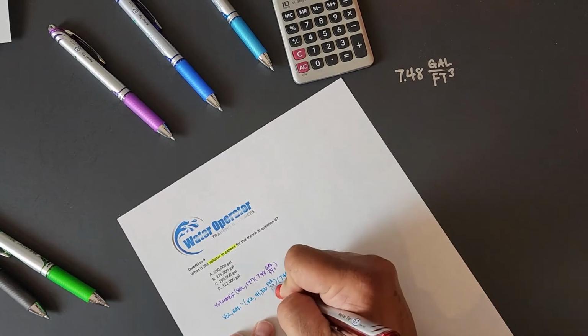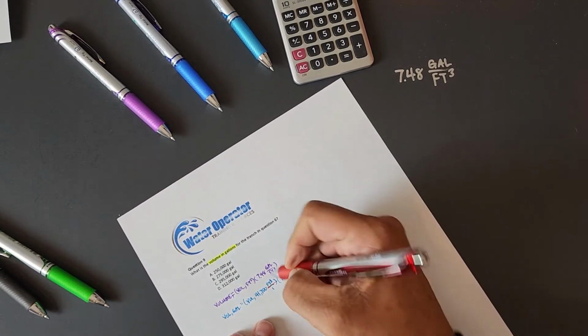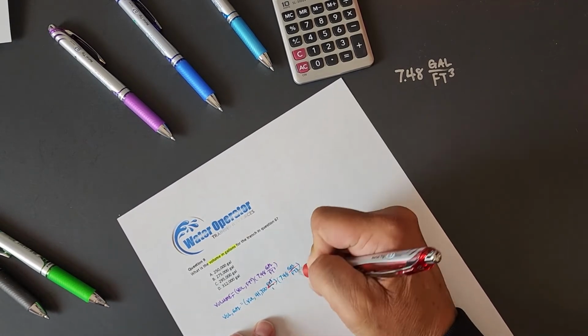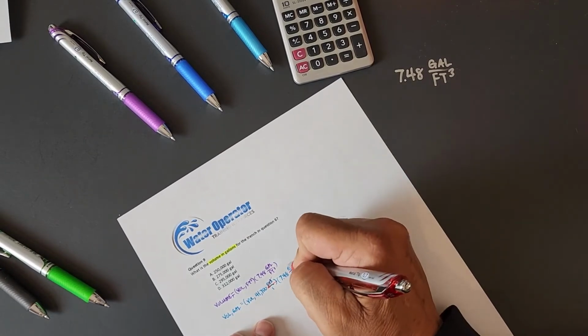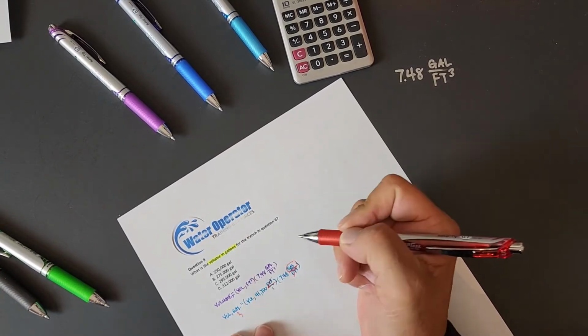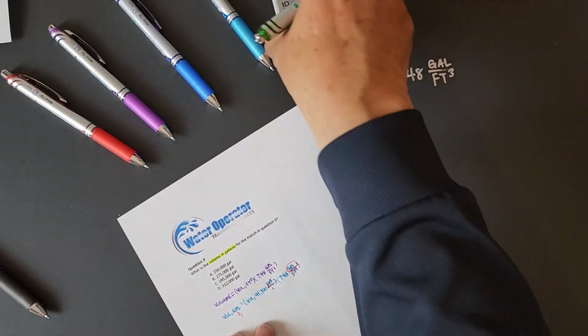How am I going to do that? This is a division line. This is a division line. This one is over it. This one is under it. That leaves me with gallons. That's the unit of measure that I want.